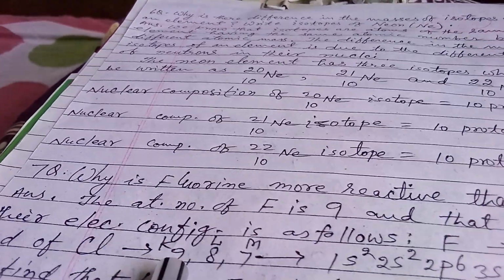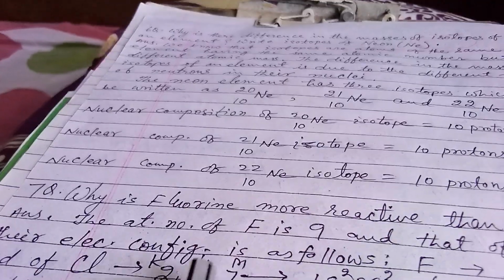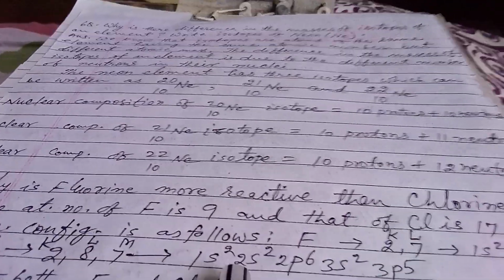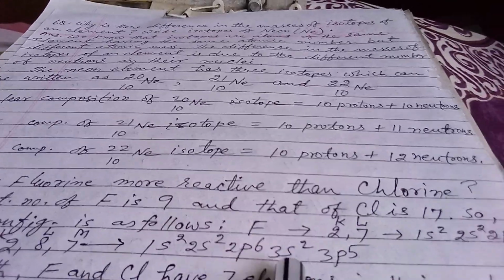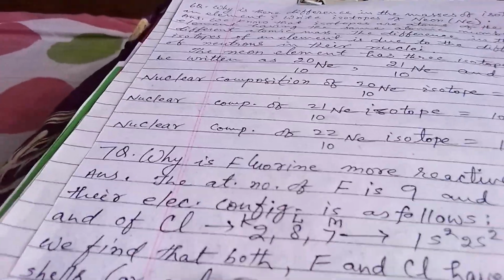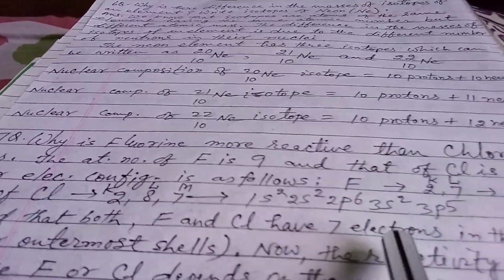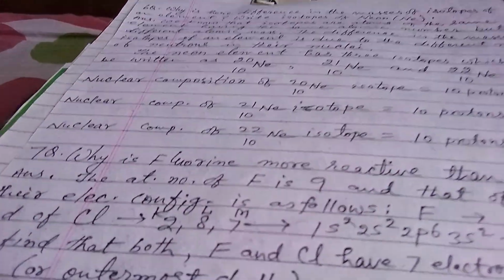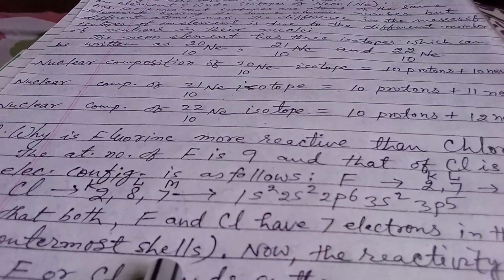So in the first cell K, 2 electrons, second cell L, 8 electrons, third cell M, 7 electrons. And its subcell distribution of electrons is 1s2, 2s2, 2p6, 3s2, 3p5. So we find that both fluorine and chlorine have 7 electrons in their valence cells, that is outermost cells.